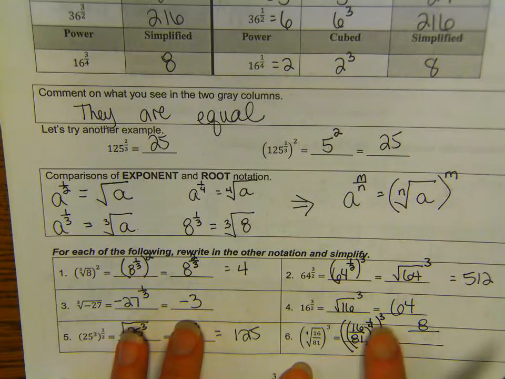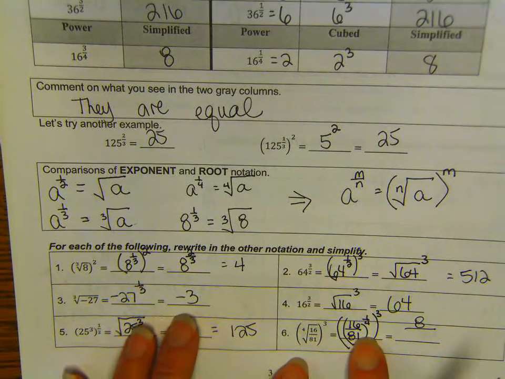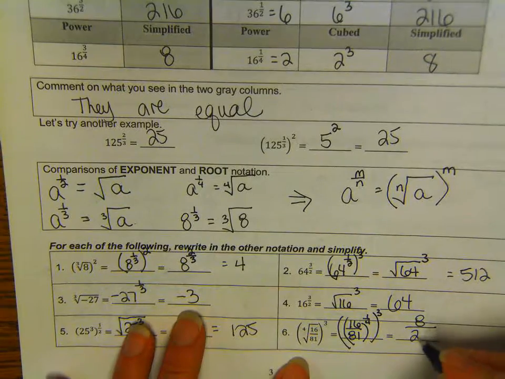81. What's the 4th root of 81? 3. 3 to the 3rd? 27.